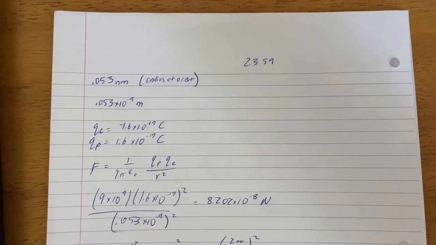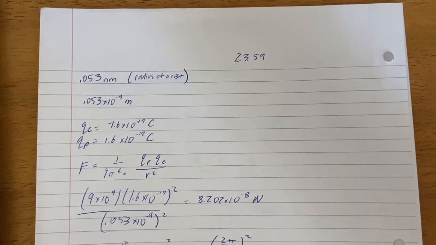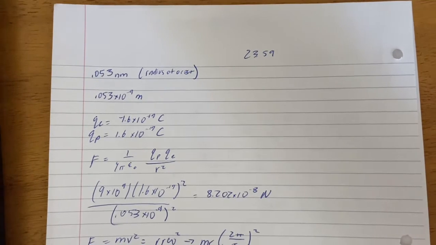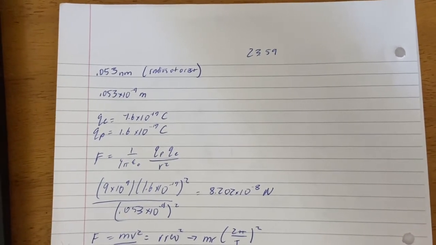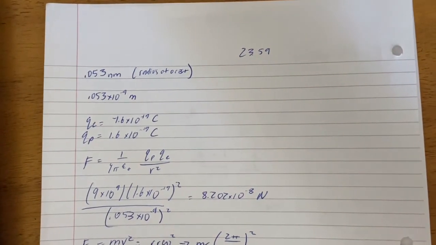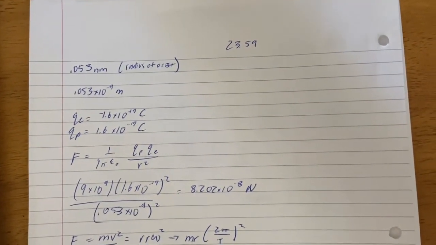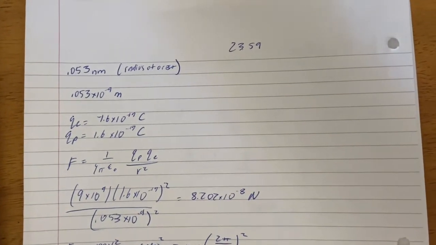So we are told that in the classical model of the hydrogen atom, the electron orbits the proton in a circular orbit of radius 0.053 nanometers, and we're trying to find the orbital frequency. And it's also noted that the proton is so much more massive than the electron that we can assume that the proton is at rest.